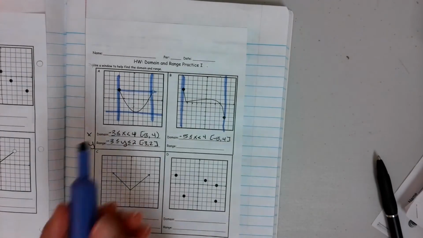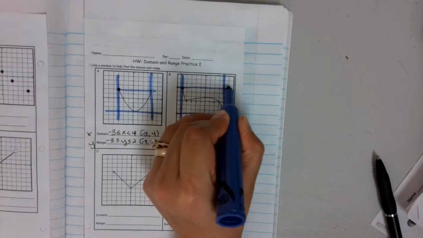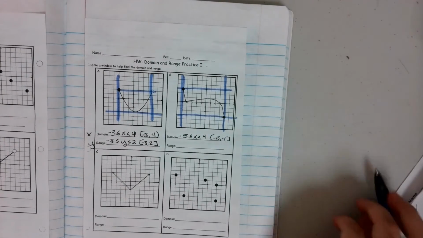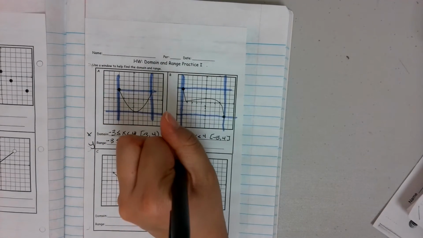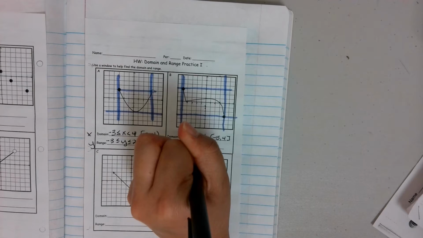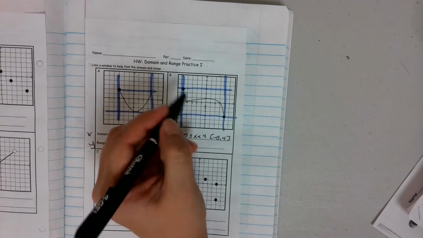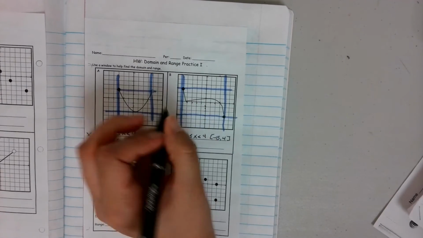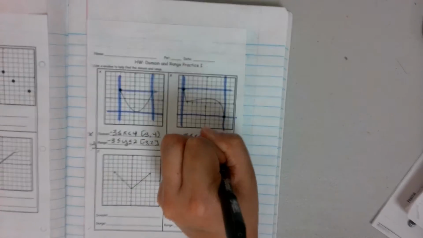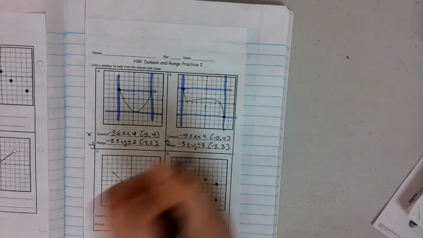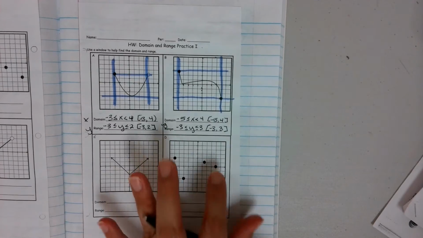Okay. The lowest and the highest are my range. So the lowest is my y-axis. The lowest this graph ever went was -3. The highest it ever went was +3. So -3 to 3. Okay. We're going to skip that one. This one's a little different.